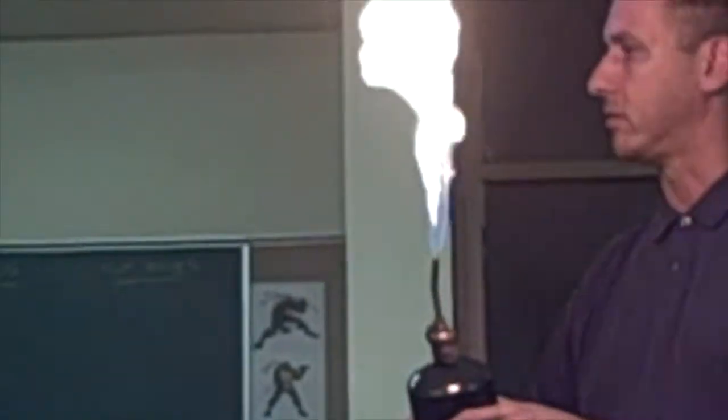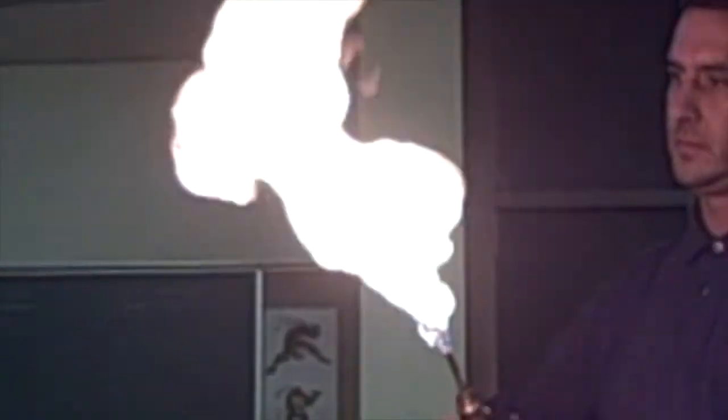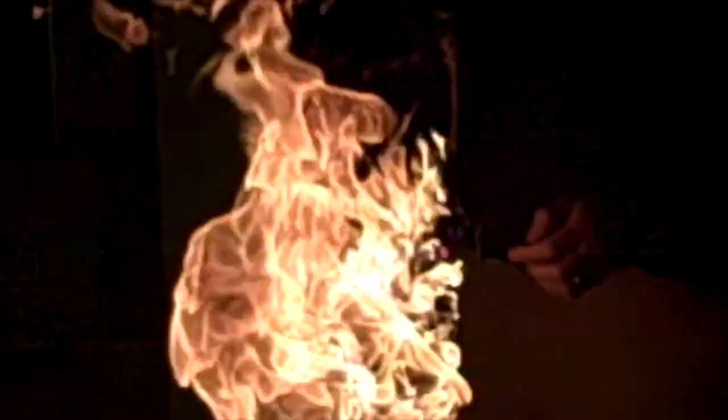Now the fun part. I'm going to open this up even more. And now this becomes somewhat interesting. Keep in mind, the propane in this container is pressurized, so it's actually liquefied in this container. Watch. Now look right here. You see right there? Yeah. You see the liquid drop?